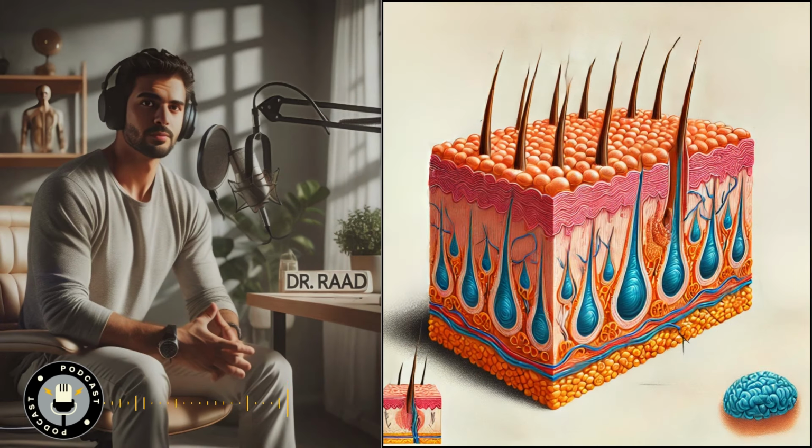Let's kick things off with the basics. Our scalp is a powerhouse of activity. It's packed with a high density of sweat glands and pilosebaceous units. Imagine there are roughly 100,000 hair follicles on your scalp. And with every follicle, there's a sebaceous gland and an erector pili muscle working together.